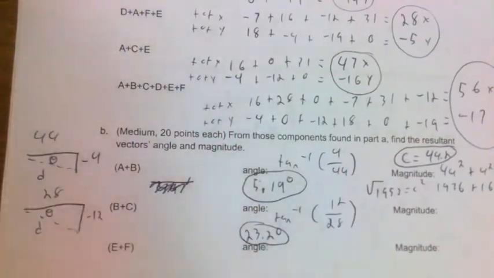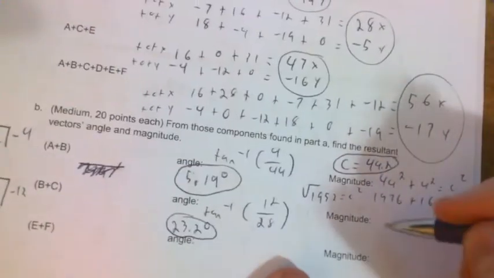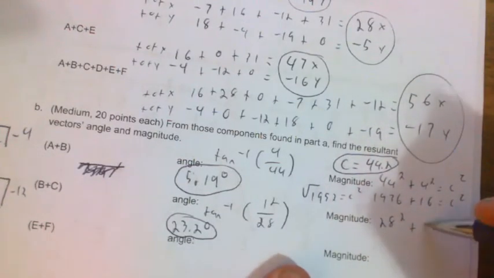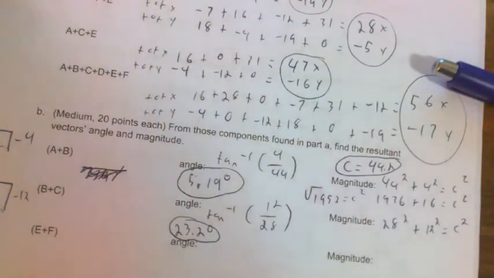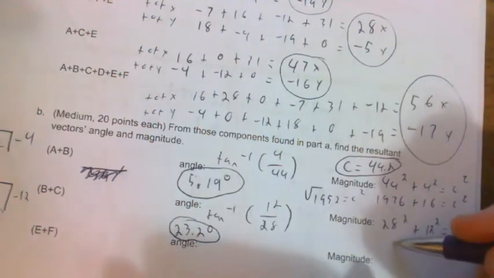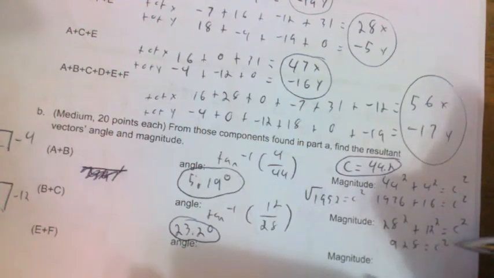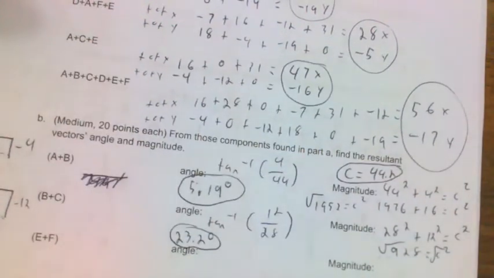And then the magnitude, using the Pythagorean theorem, of course, we get 28 squared plus 12 squared equals c squared. Again, remember to get rid of your minus signs. 28 squared is 784. 12 squared is 144. So we end up getting 928 equals c squared. Take the square root of both sides of this, and we get 30.5.